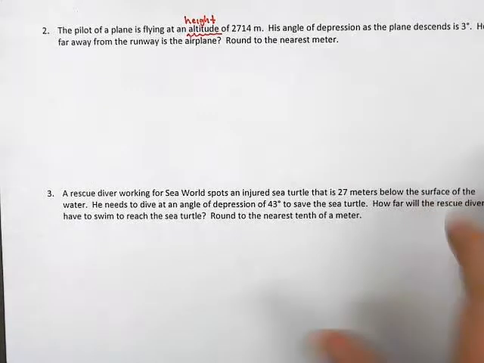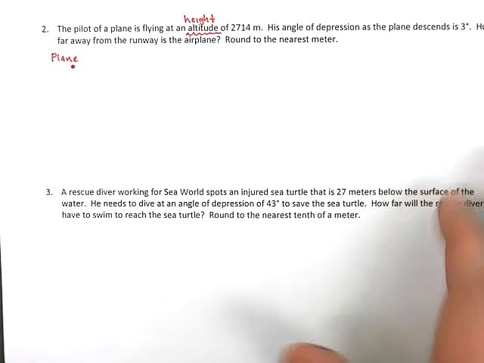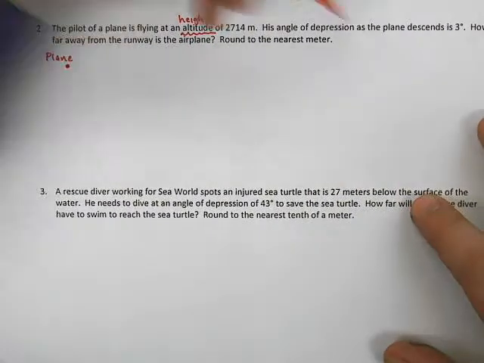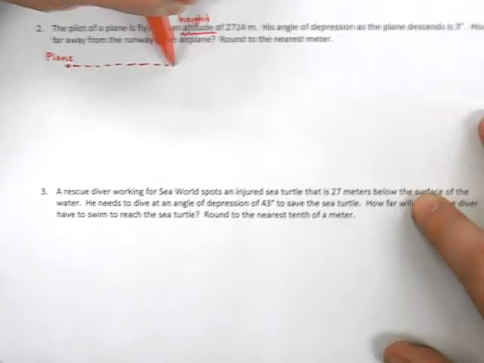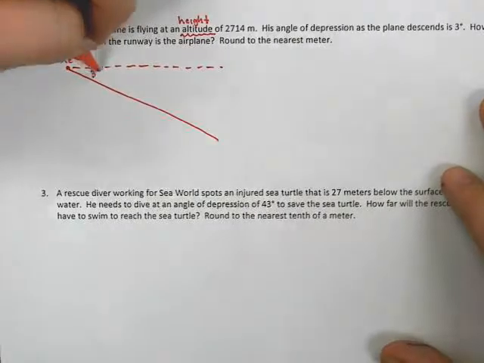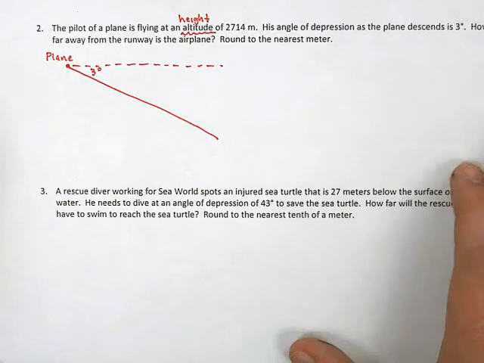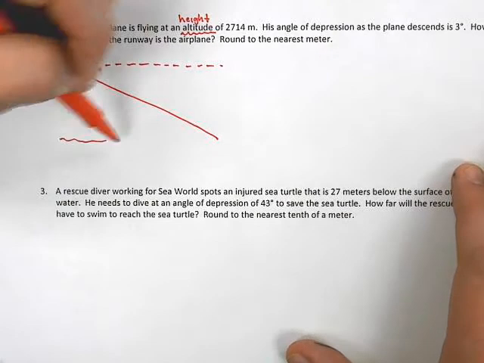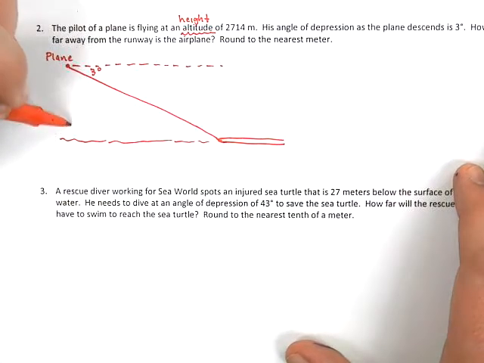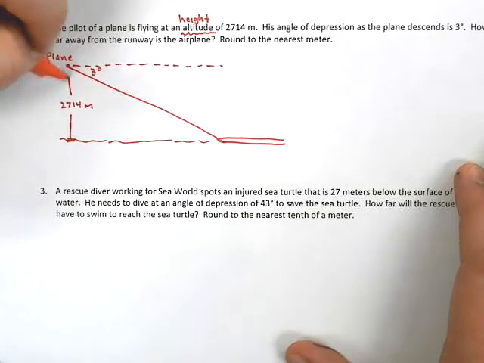All right. Well, let's think about this. We know that we're going to have our plane, and we know that the angle of depression, so straight from a horizontal, angling down, I know is 3 degrees. And let's see, what else do I know? Well, I know that the height of the plane, right? So here's the ground, and then the runway. I know that the height is 2714 meters. All right, so 27, something like this.